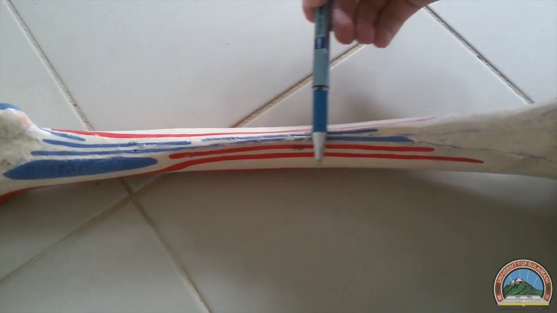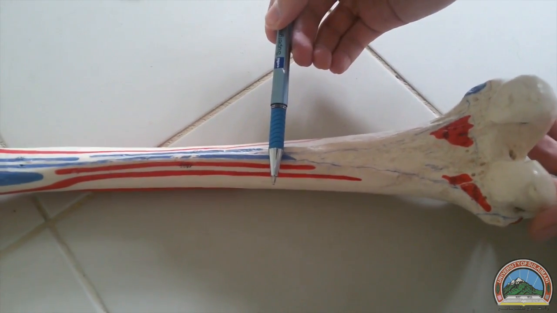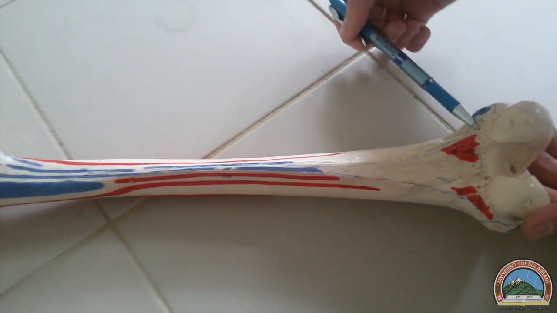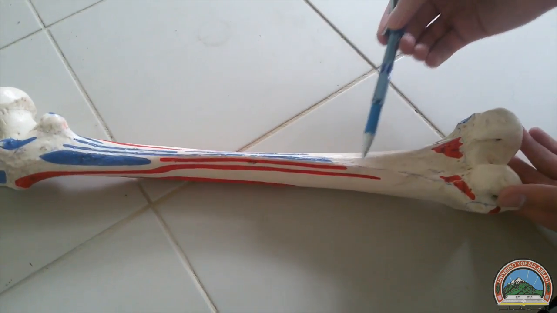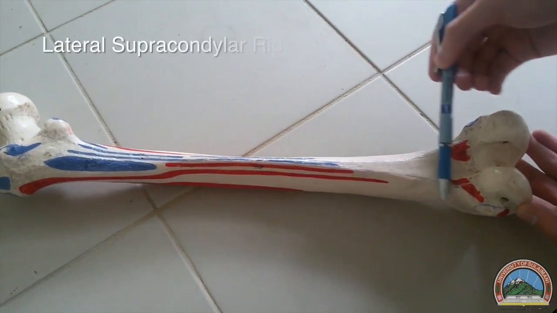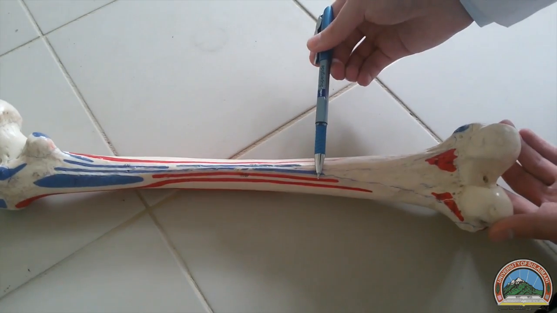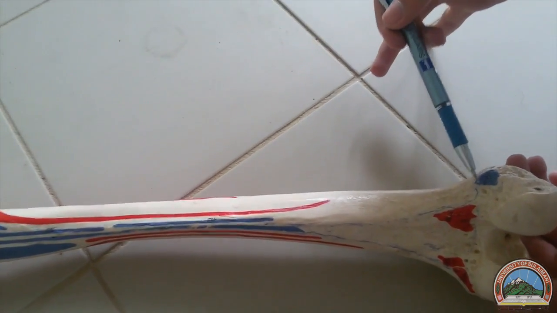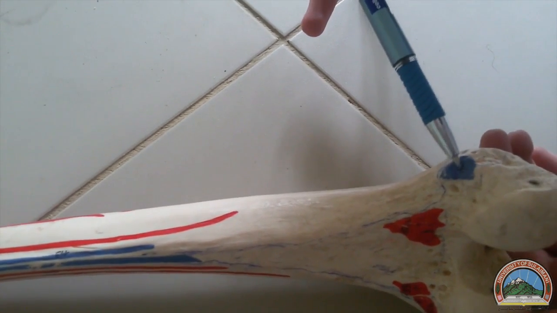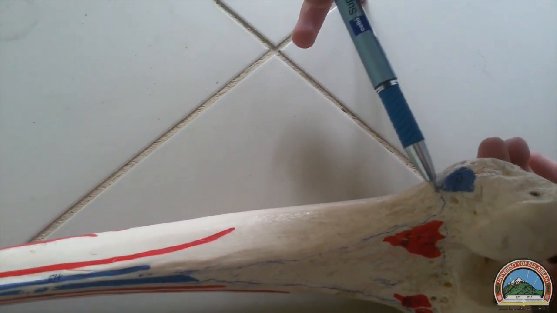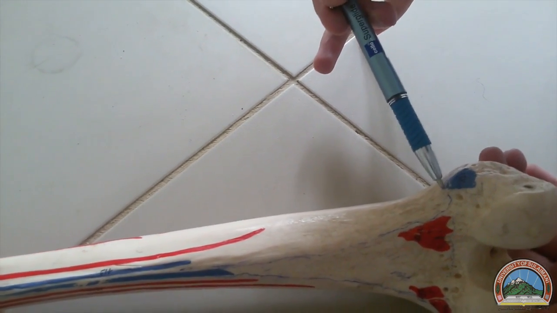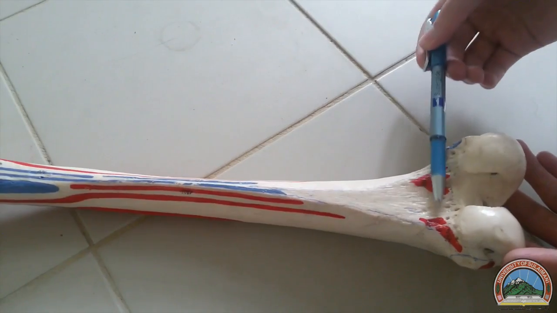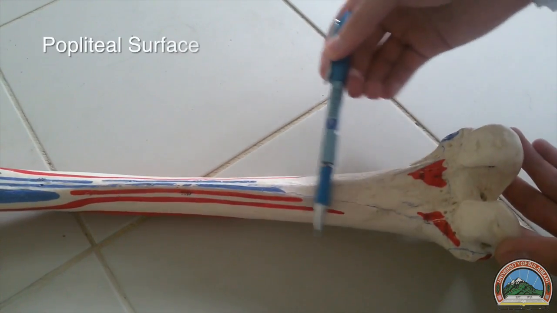The linea aspera continues below as two supracondylar ridges. This is the medial supracondylar ridge and the lateral supracondylar ridge. The medial supracondylar ridge ends as the adductor tubercle, for insertion of the adductor magnus. This is the popliteal surface.